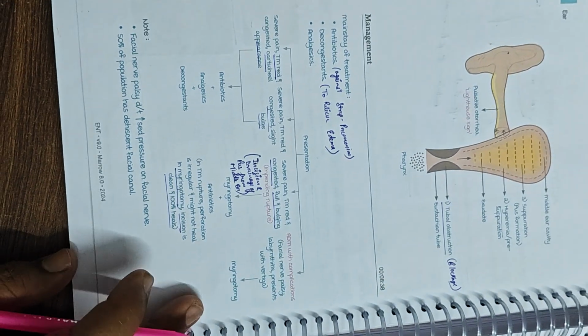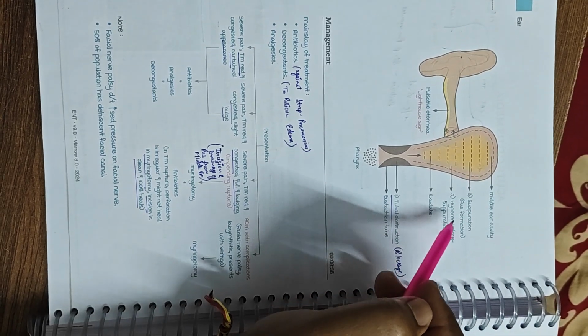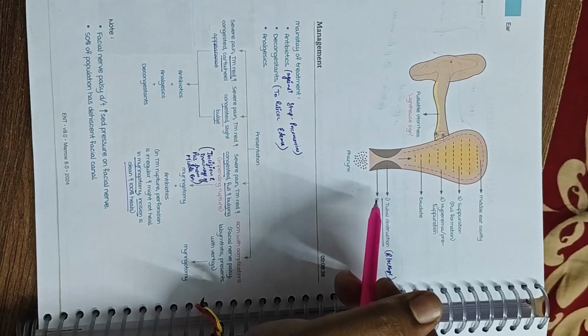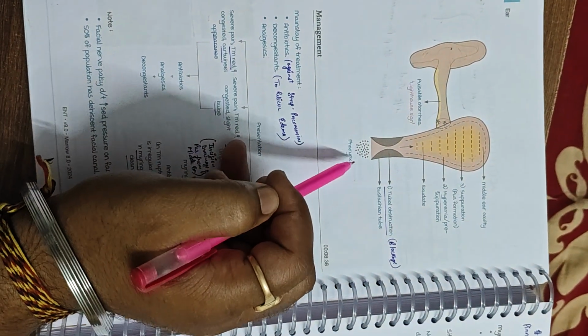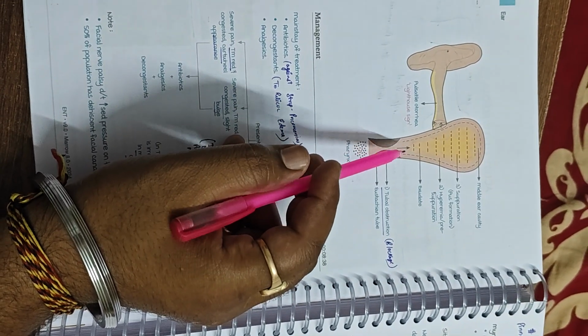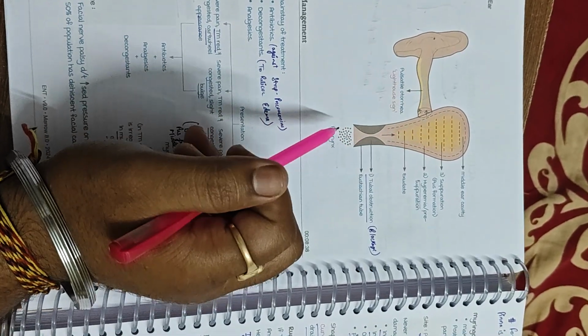Now, what will be its management? Before discussing the management, we can also see this diagram, in which this is the middle ear cavity. The first stage will be tubal obstruction. Here is the eustachian tube. This is the infection carried from the pharynx, which leads to the blockage, and after that there will be hyperemia, and after that there will be pus formation in the middle ear cavity.